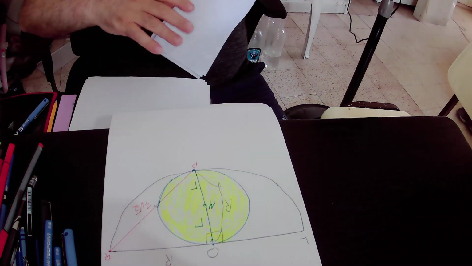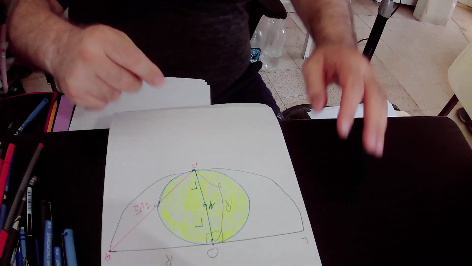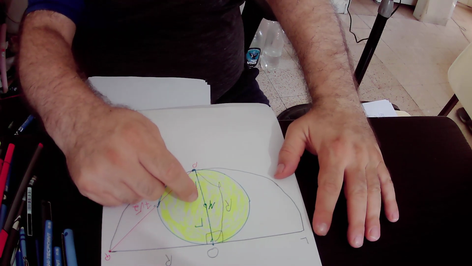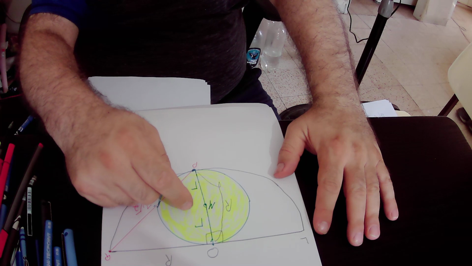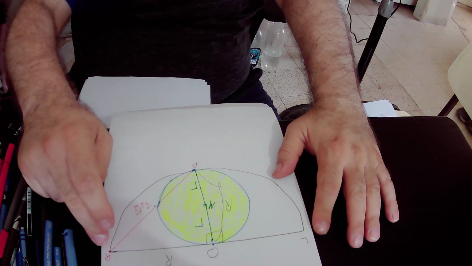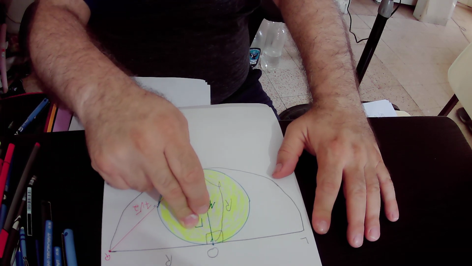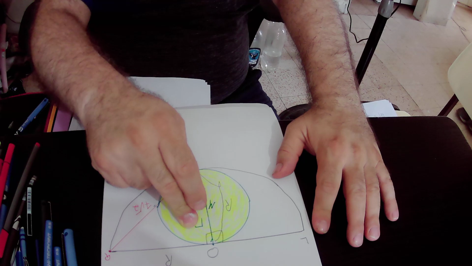So we can apply rule number 2 in our circles, because we have radius MO of the yellow circle and we have the tangent to that radius. That is to say, QO is the tangent to the radius of the yellow circle.